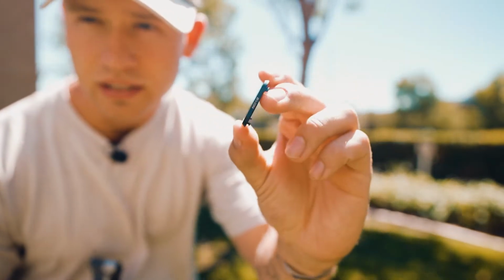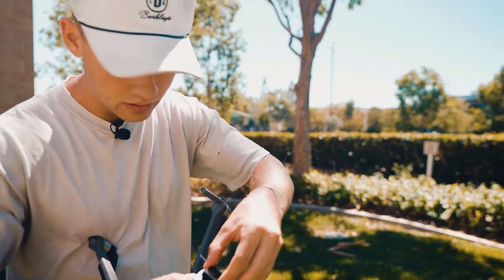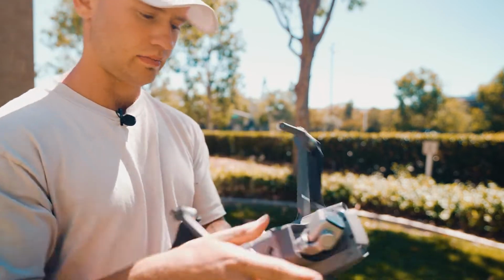As you can see right on there, it says ND16. And all I'm gonna do is pop that into place right there. And let's see how this looks.